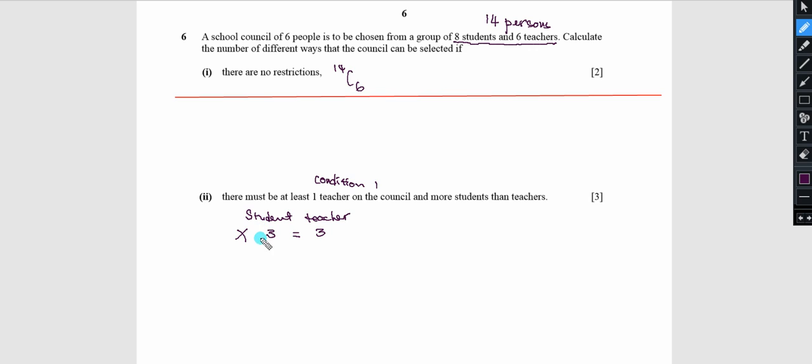Now, what about if you have 4 students? Then you have more students. Because there are 6, if I take 4 students, then there will be 2 teachers. Now let's look at this case, 4 and 2. First, at least 1 teacher. Teacher is 2, so we meet this condition. Let's look at the second condition. Does this meet the more students than teachers? Yes, 4 is more than 2. So there is one case where you meet the condition.